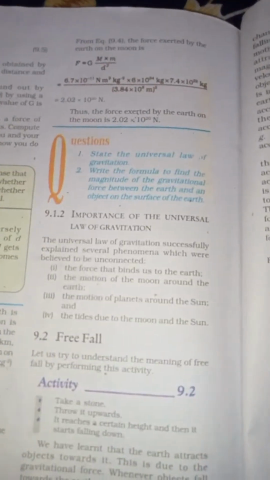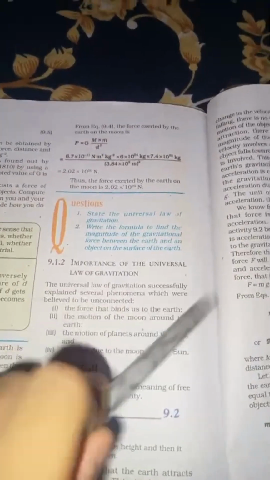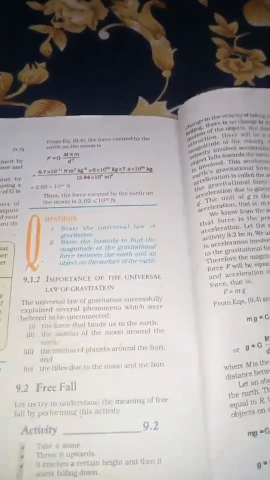Okay, let's go. Now the next topic is the importance of the universal law of gravitation. When we read anything, we also want to know its importance. Like we have a pen. What is the importance of a pen? The pen helps us write anything. Like this, we also learn the importance of the universal law of gravitation. The first importance: it is the force that binds us to the earth. That means this force attracts us to the earth.